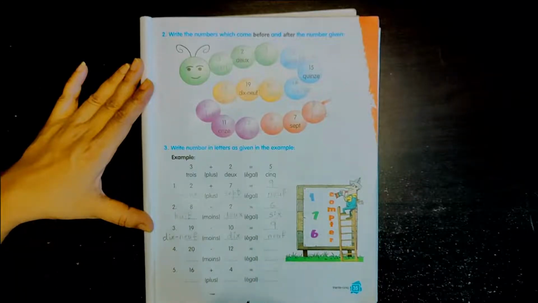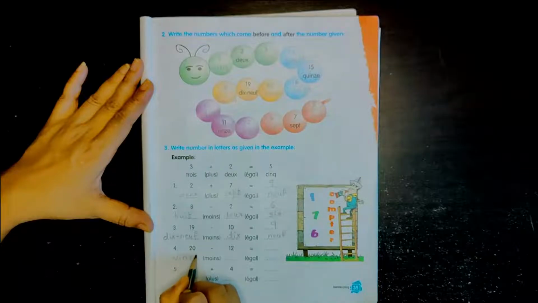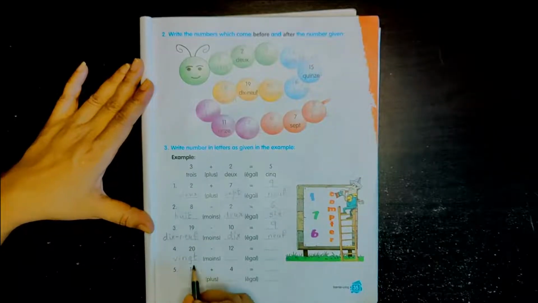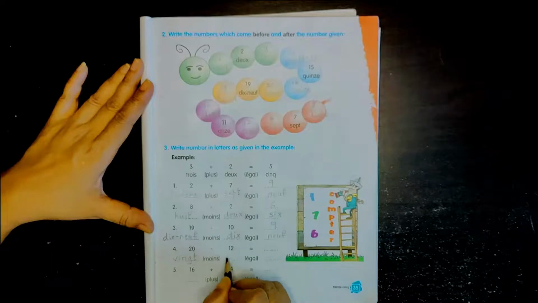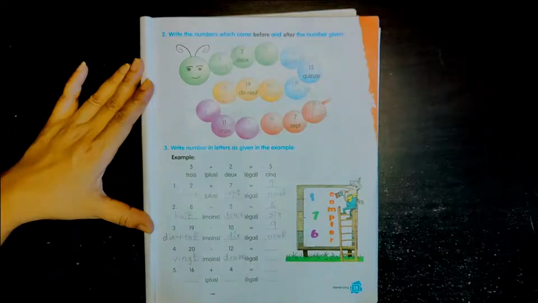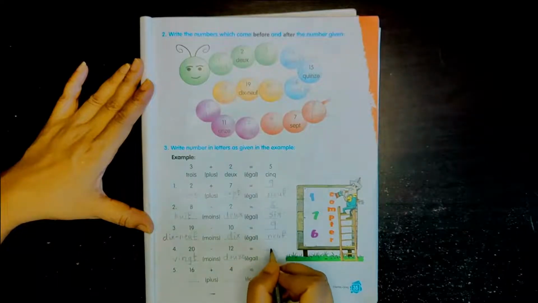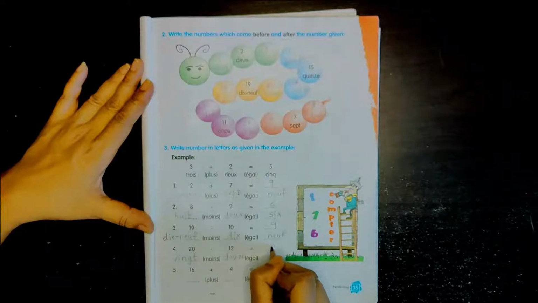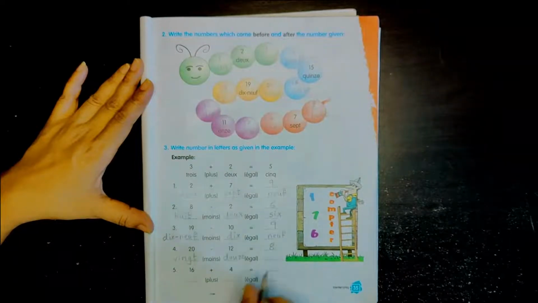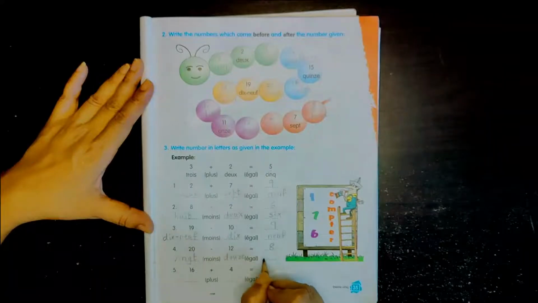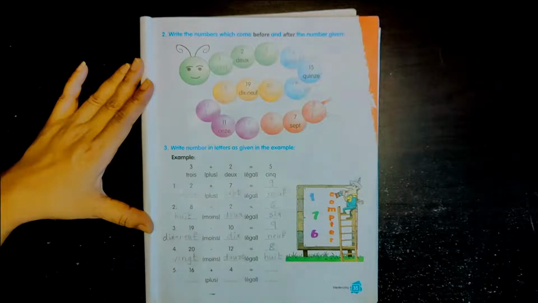NEUF. Now what is 20 in French? Vingt. VINGT. GT is silent. Vingt moins, what is 12? Douze. DOUZE. Douze. 20 minus 12 is how much? 8. What is 8 called in French? Huit. What is 8 called in French? Huit.